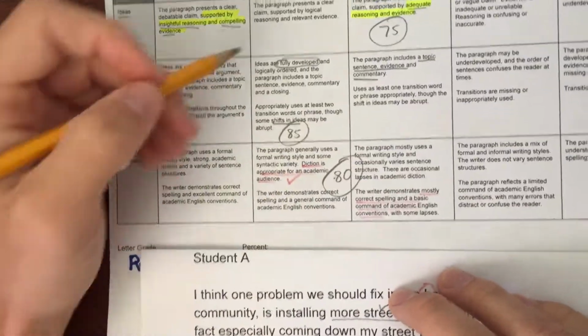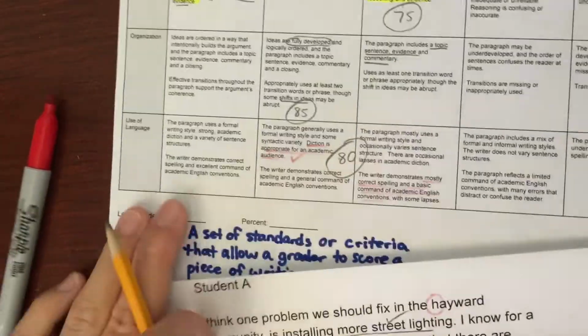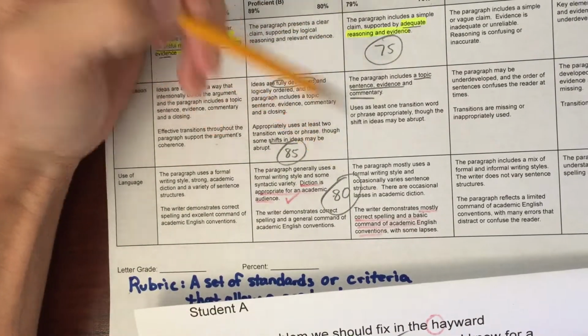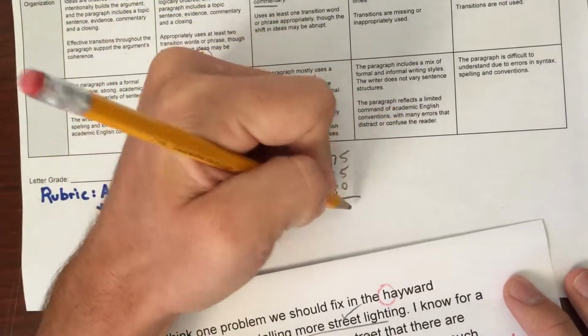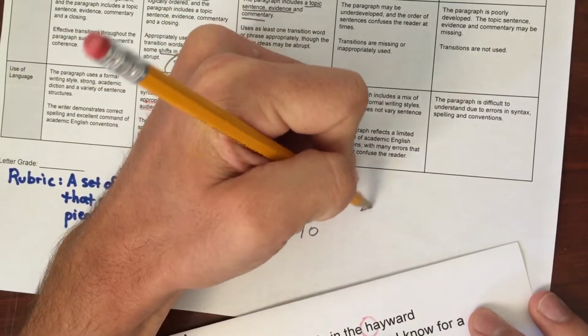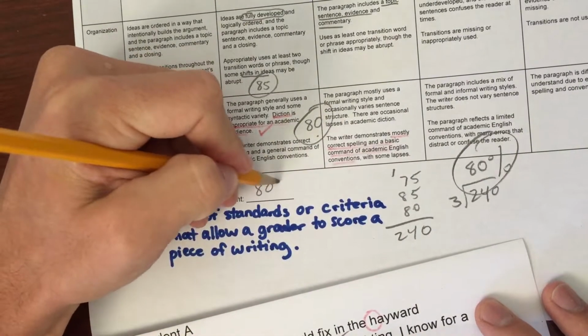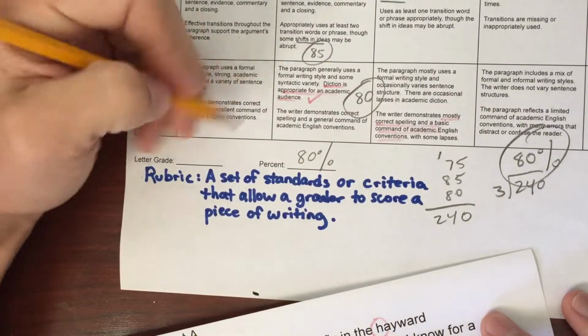Okay, so you've now graded all 3 parts of this person's paragraph based on our rubric. And what you're going to do now is average these 3 numbers, which you can do very quickly, either with a calculator or by hand. Let's do it by hand just so we can see how that works. 240 divided by 3. This is an 80%, which you can put here. And if we look up here, an 80% is a very low B.